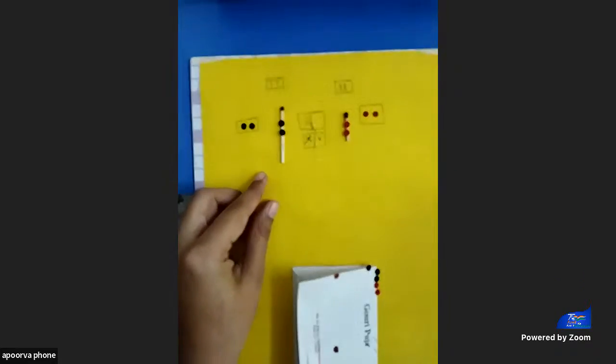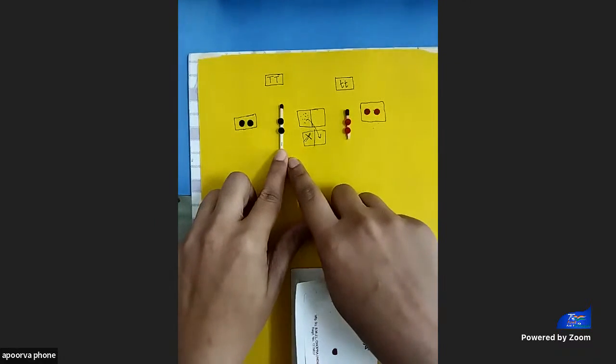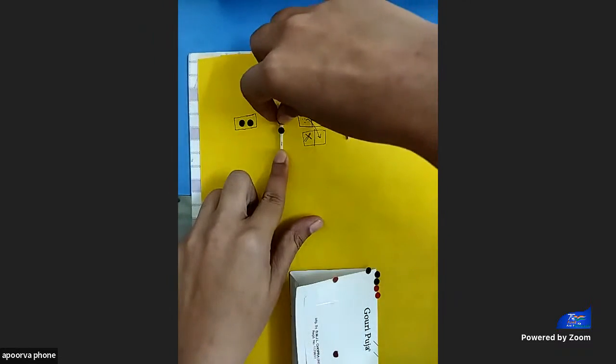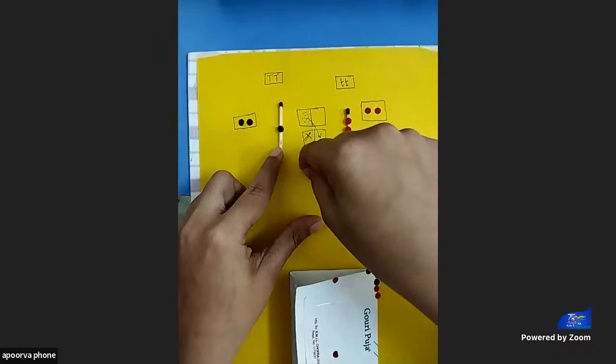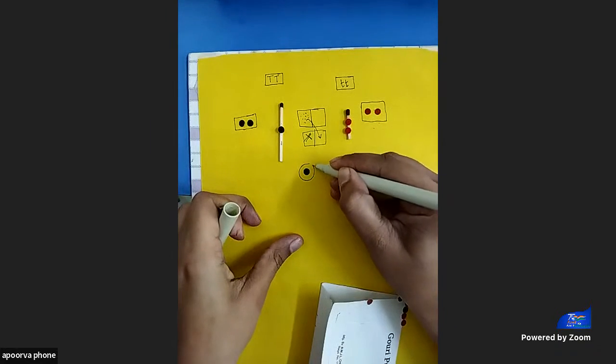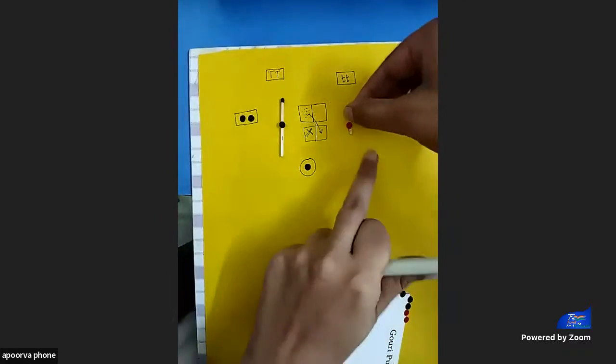Now, what happens when crossing is happening? When crossing happens, this tall plant, if you remember, let's say we are taking one black, the male comes from here, and since this is the gamete, I'm going to represent this within the circle, when they are combining.